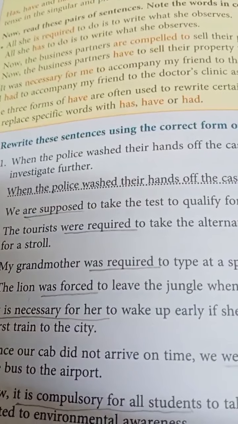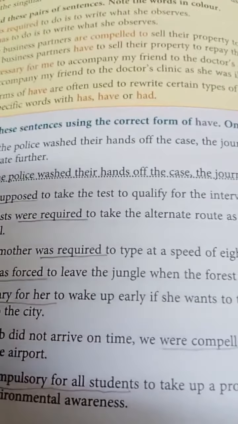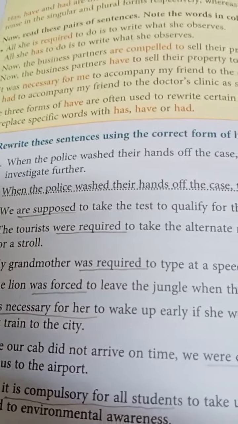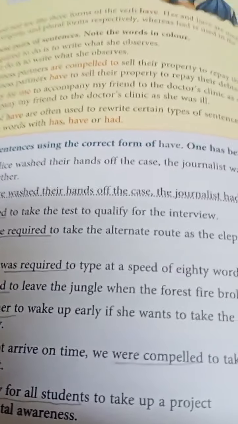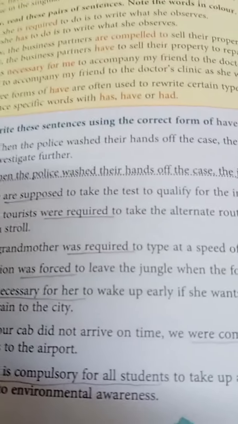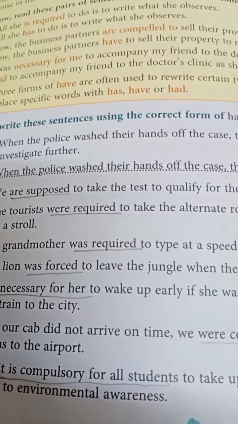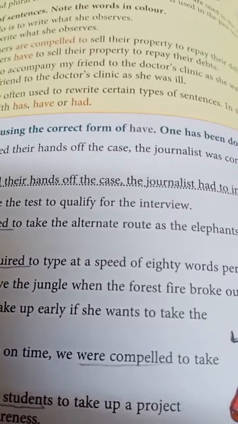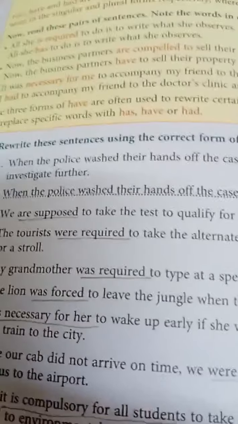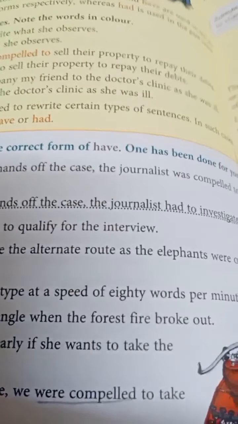Now girls, you have to rewrite these sentences using the correct form of have. One has been done for you. When the police washed their hands of the case, the journalist was compelled to investigate further. So was compelled to is replaced by the verb form had. When the police washed their hands of the case, the journalist had to investigate further.